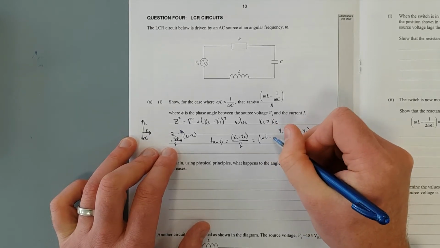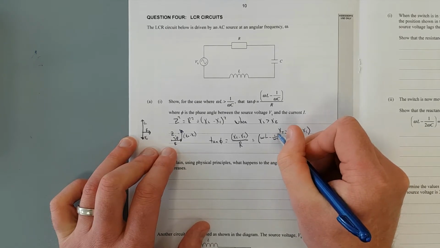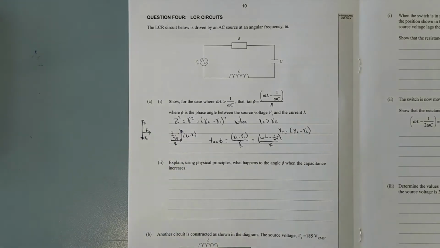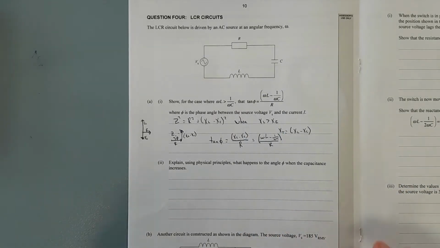Omega L minus 1 over omega C, let's put brackets around that, divided by R. I don't really know what it's trying to ask. It's just basic principles for a circuit, but whatever.